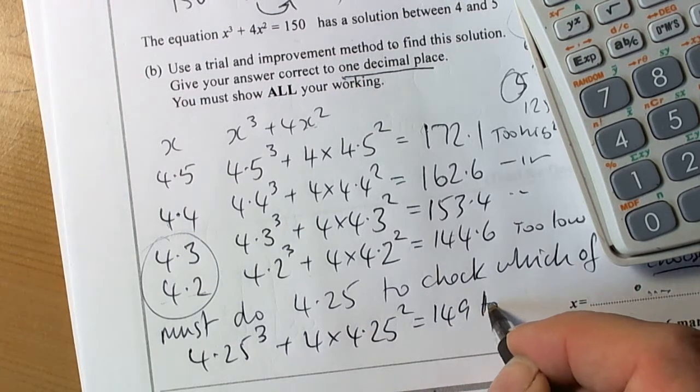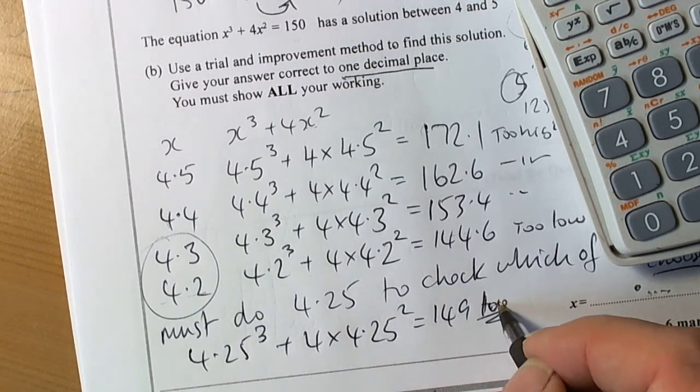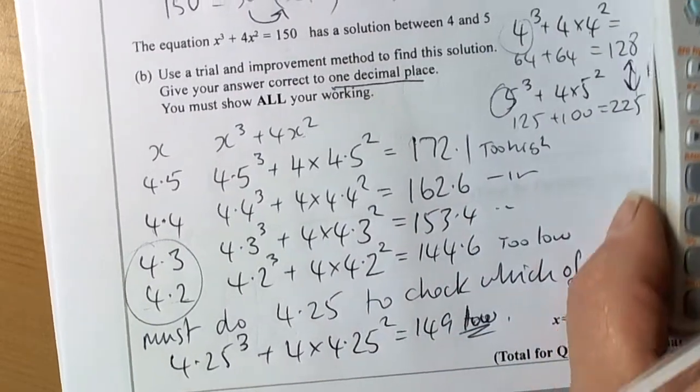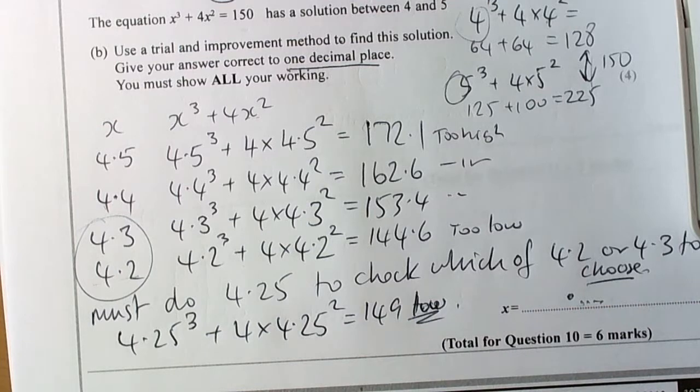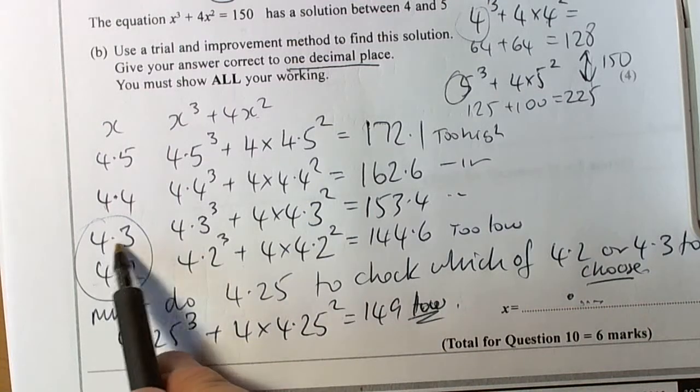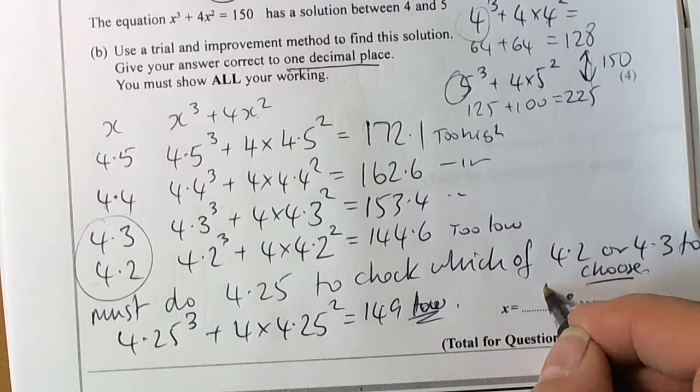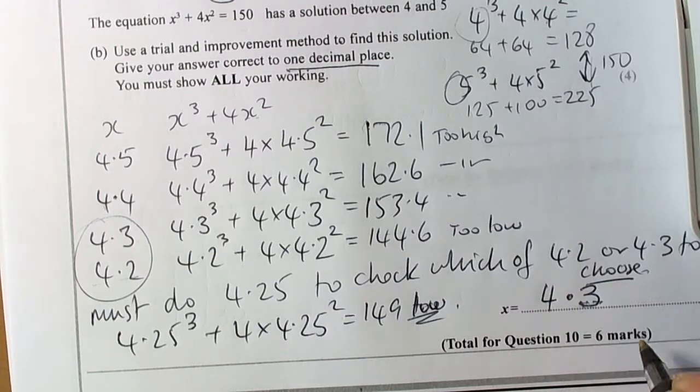Low. Because that answer is too low, then what it's telling you is that your choice has to be 4.3. So our final answer here is 4.3.